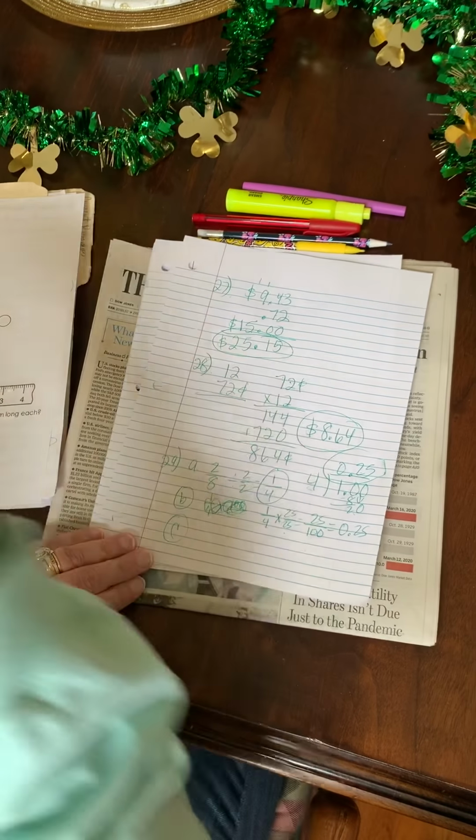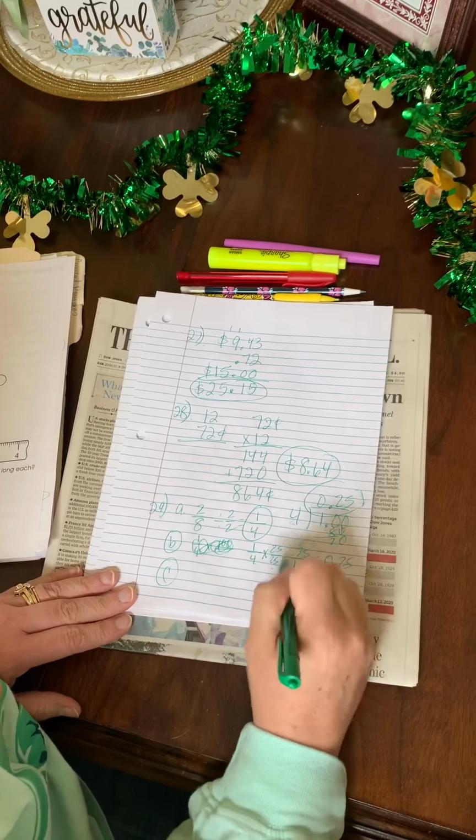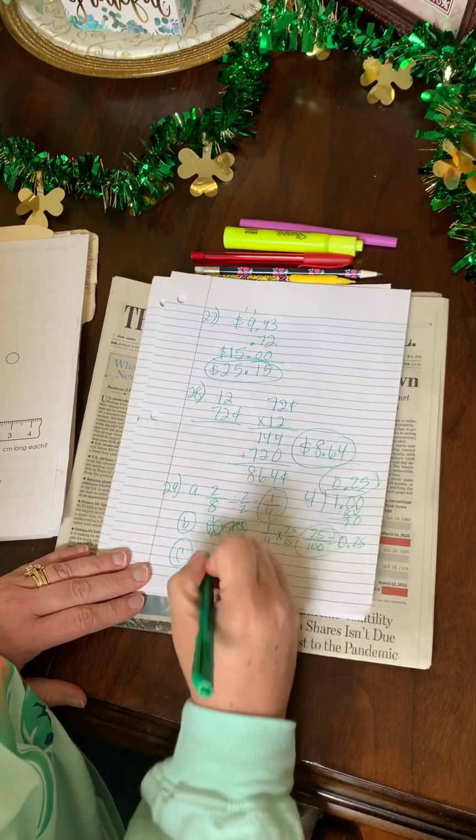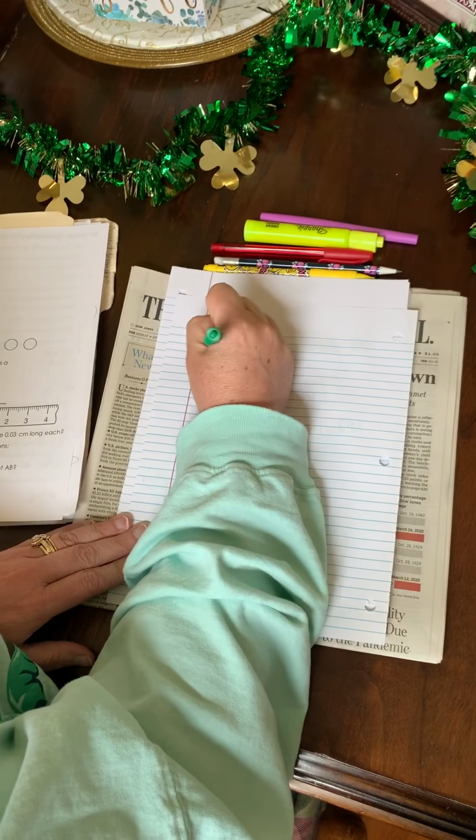All right, then C was write it as a percent. Percents are based on 100. We just had this 25 hundredths, so it is 25%, is what they were looking for there. All right, next one is number 30.